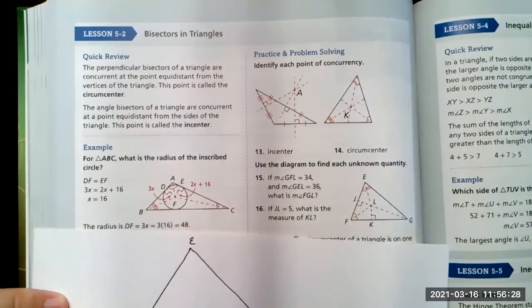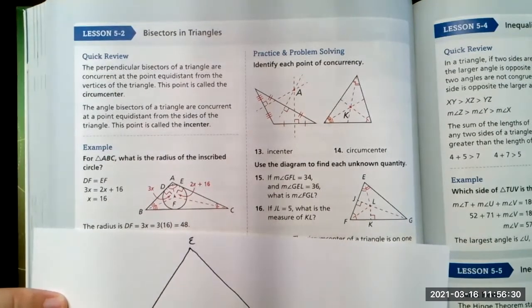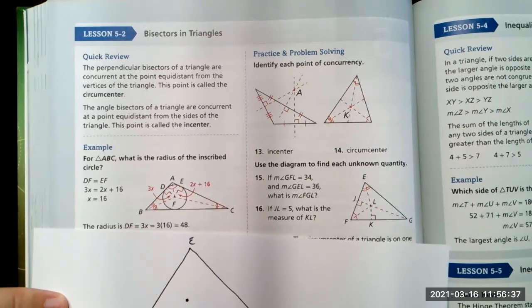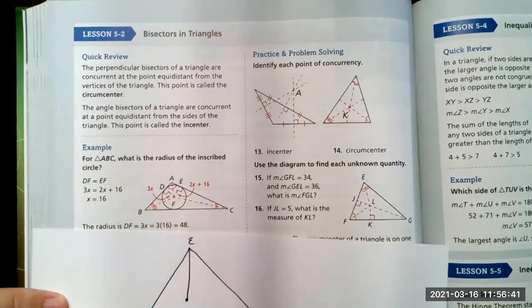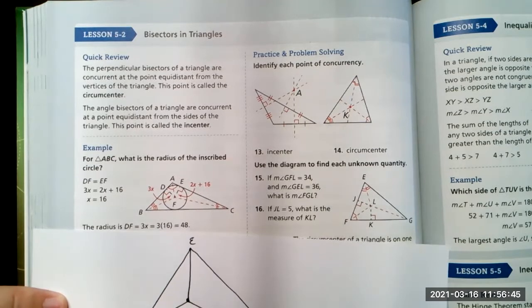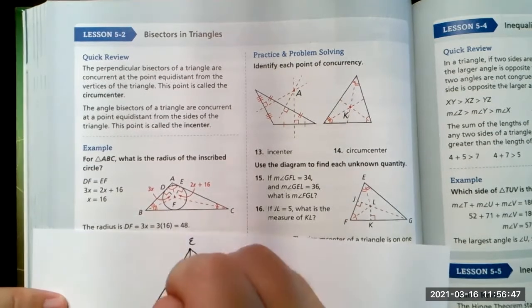So E, F, G. They're calling this L. So that.